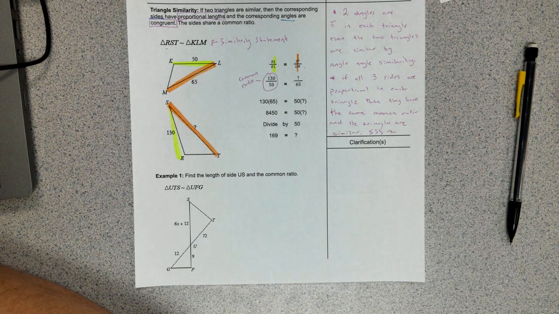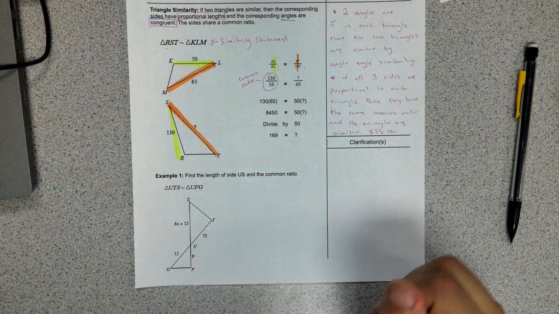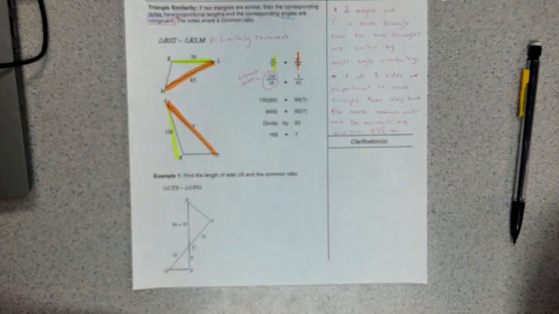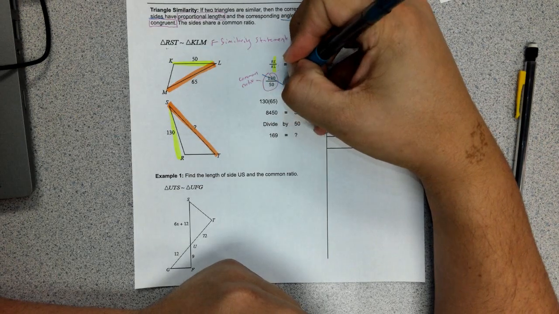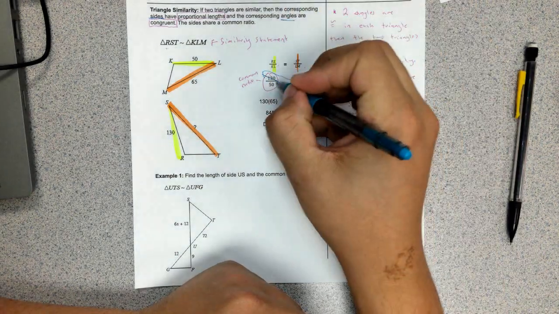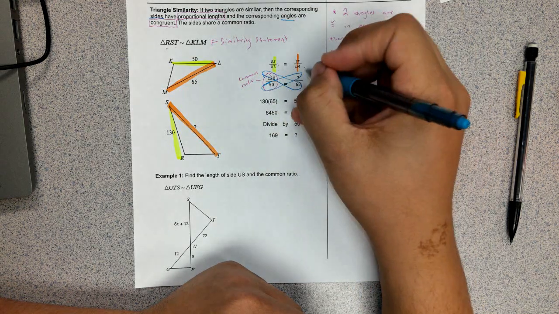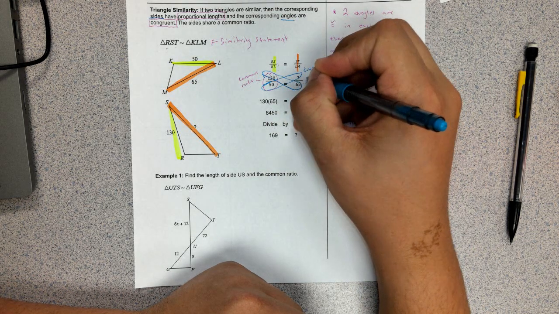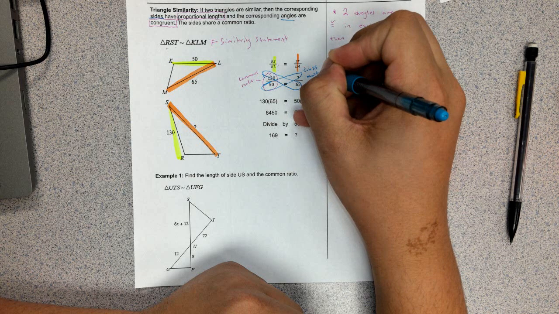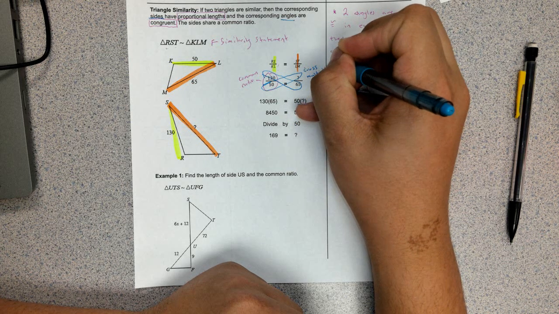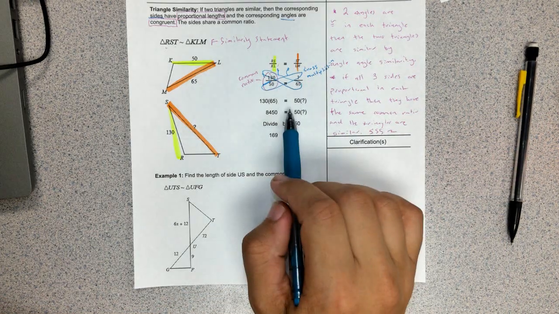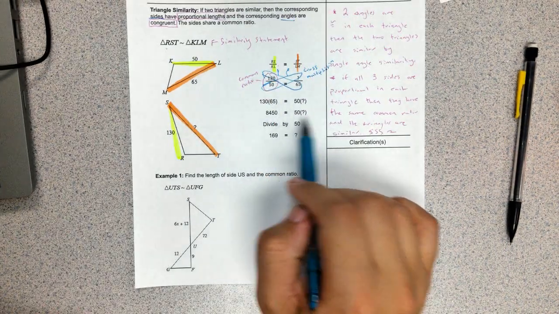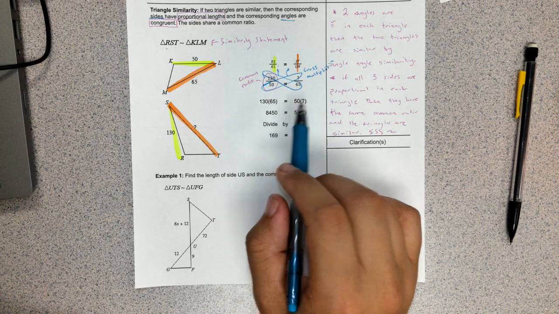And because of that, we solve similarity using an old method, but still good, which is cross multiplication. So once I fill in my values, I use cross multiplication or the butterfly method to multiply everything out in order to get my algebra equation.